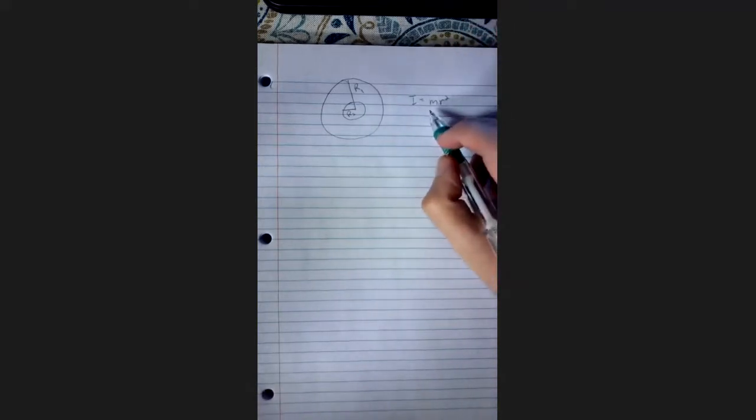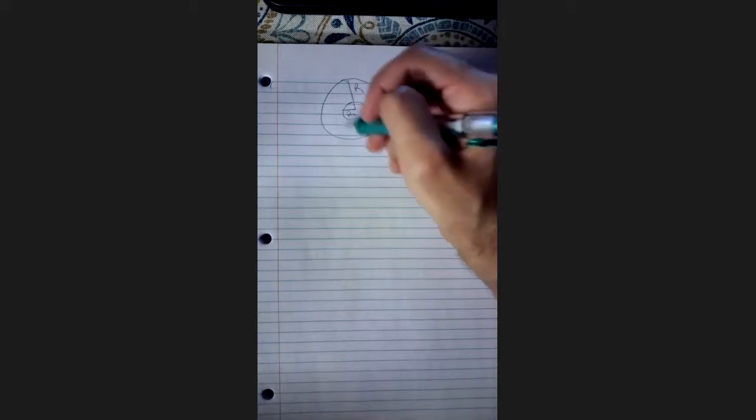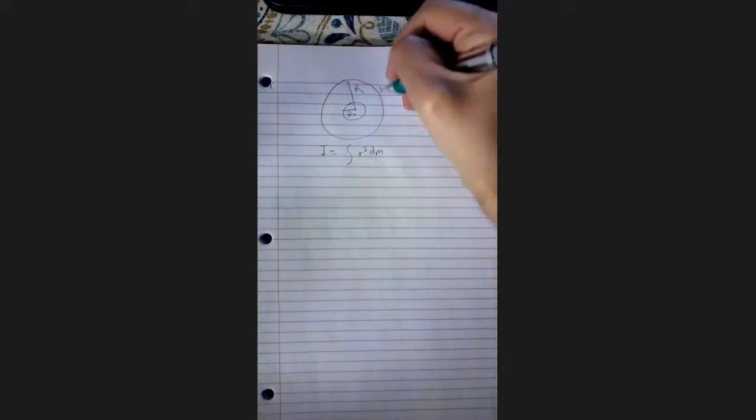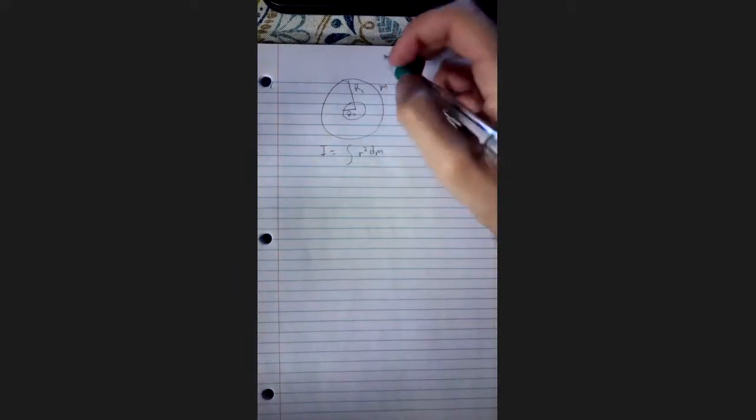Okay, well, we know the moment of inertia of a point mass is its mass times its distance from the axis of rotation squared. So if we break this thing up into a whole bunch of different little point masses, our moment of inertia is the integral over r squared over all these little point masses. Now, the whole thing has a mass m, and it has a surface mass density of sigma.